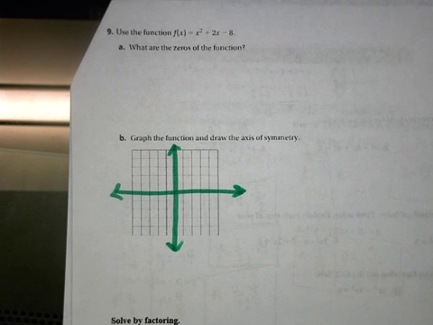Okay, you should be doing this one on your own. You can do it.